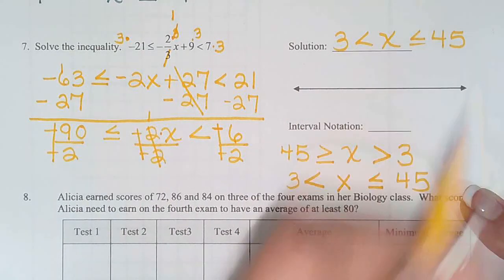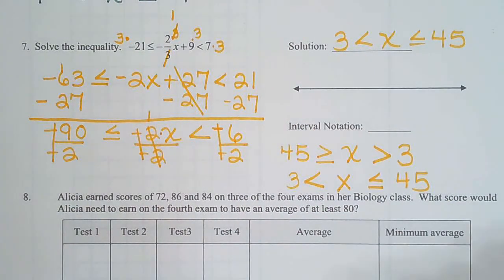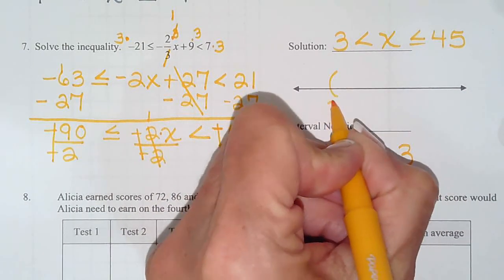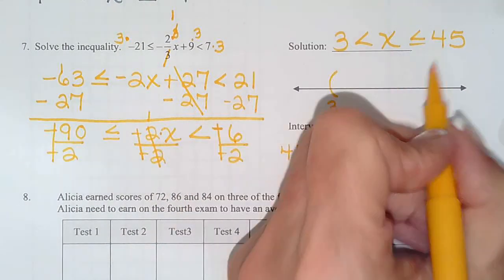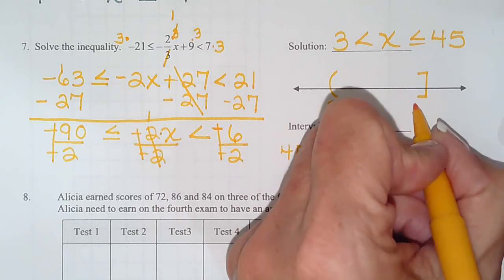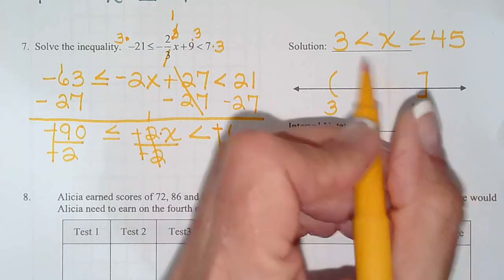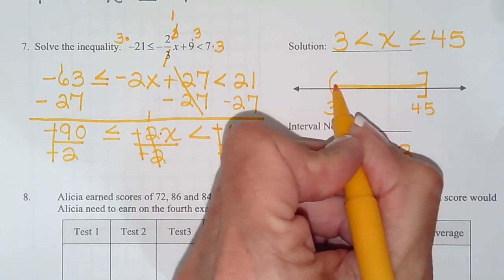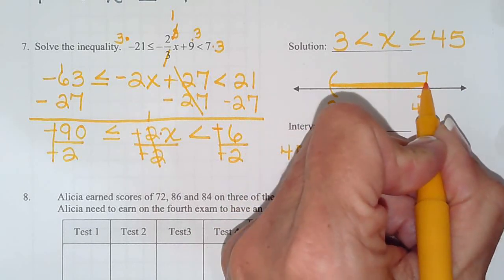And remember, after this, it's an easy problem. All I have to do is put a parenthesis at 3, a bracket at 45, color in between. So we love it once we get to this step. So parenthesis at 3, because there's no equal sign, bracket at 45 because there is an equal sign, and x is in the middle, so that means shade everything in between.